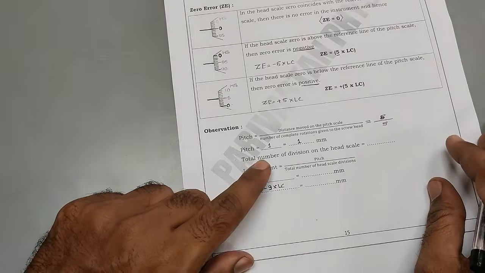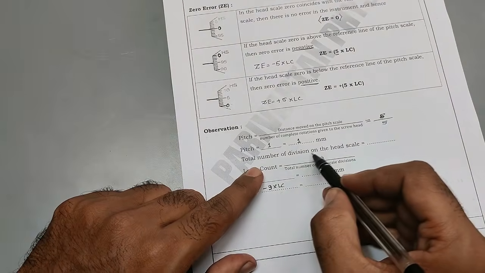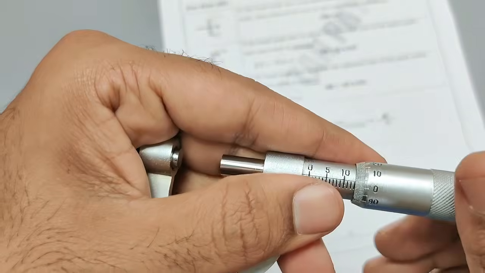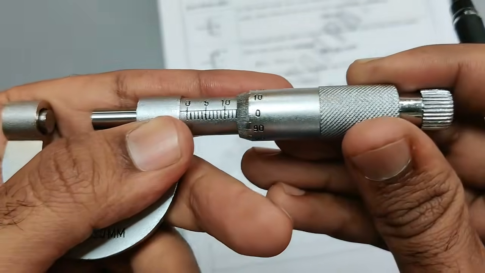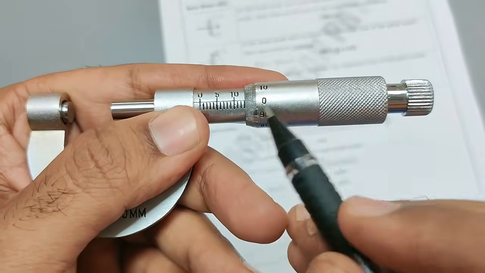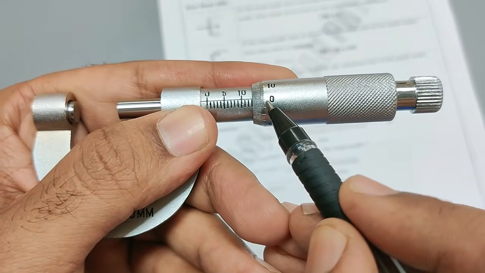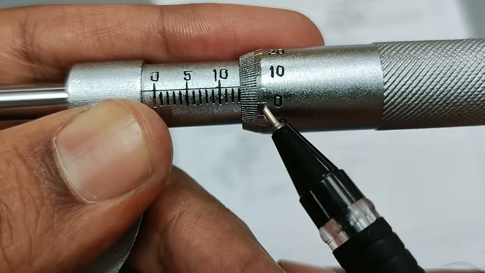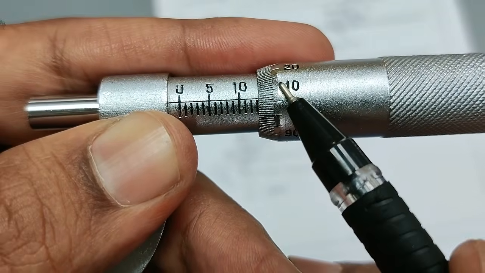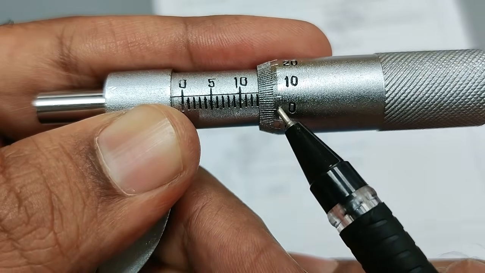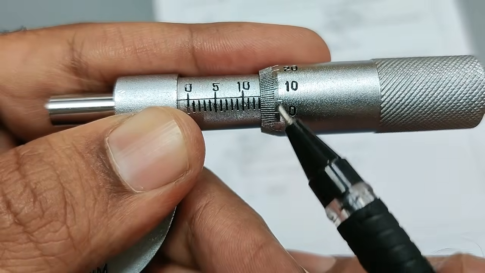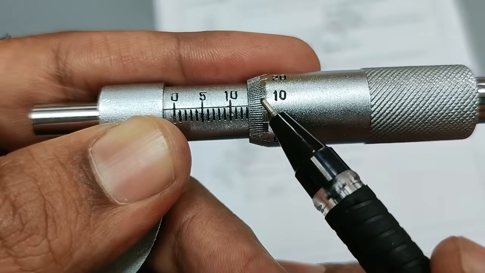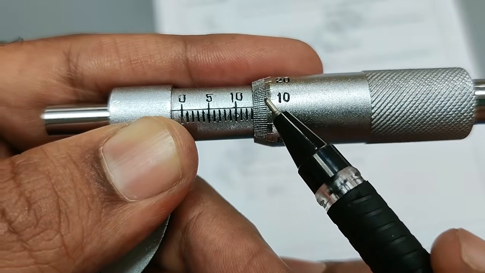Okay, so we calculated the pitch. Next, total number of divisions on the head scale. So head scale ಮೇಲೆ ಎಷ್ಟು number of divisions ಅದಾವ? ಈಗ ಇಲ್ಲಿ ನೀವು ನೋಡಬಹುದು how many number of divisions on the head scale. So this is the head scale. ಇಲ್ಲಿ ನಮಗೆ 0 ಅದ ರೀ. This is 0. 0 the next ಏನದ 10. ಅಂದ್ರೆ 0 ದಿಂದ 10 ವರೆಗೂ 10 ಲೈನ್ಸ್ ನಮ್ಗೆ ಇರ್ತಾವೆ. This is 0 to 10 there will be 10 lines. So ಇದು 0, ಇದು 5, ಇದು 10, ರೈಟ್. ನೀವು ಅಲ್ಲಿ ಕೌಂಟ್ ಮಾಡ್ಕೊಂಡು ನೋಡಿದ್ರೆ there will be 10 divisions. ಇಲ್ಲಿ ನೀವು 10 ಲೈನ್ಸ್ ಇರ್ತಾವ್ರಿ. ಡಿವಿಷನ್ಸ್ ಅಂದ್ರೆ ಲೈನ್ಸ್. So there are 10 divisions.